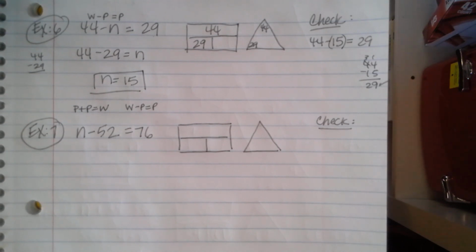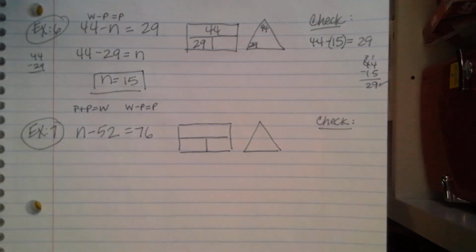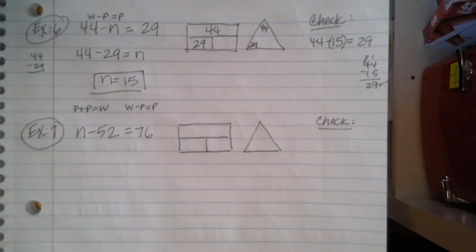Yes. I looked at that again and thought of the same thing. You looked at example 5 and said, hey, wait a minute, kind of looks the same. 76 is not the whole number, but 76 is one of the parts. So you add both of the parts together, and then you get your answer, and then you check your answer.